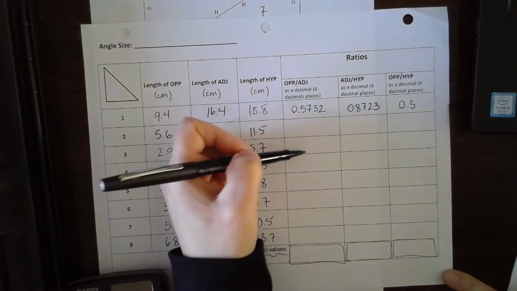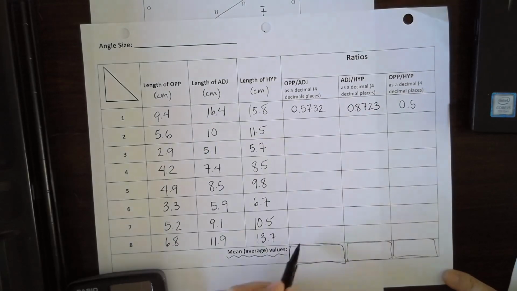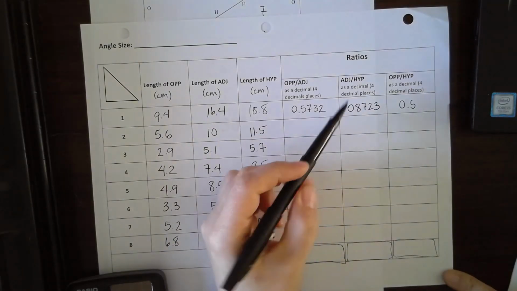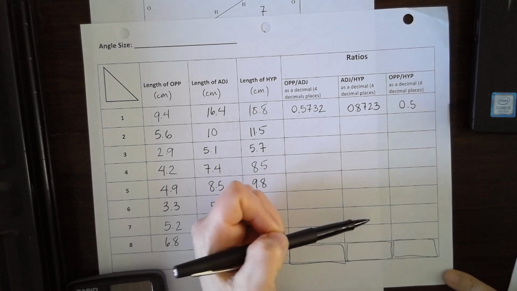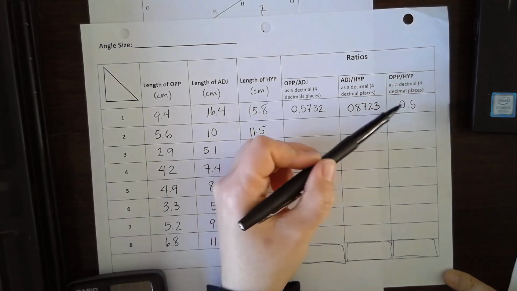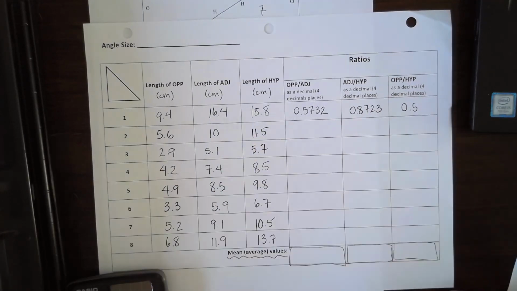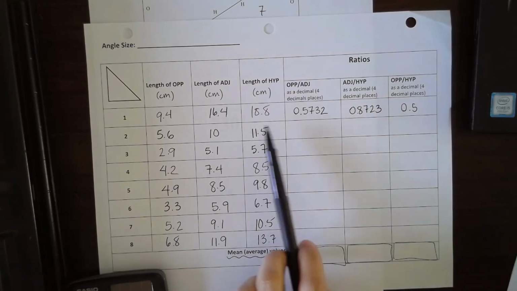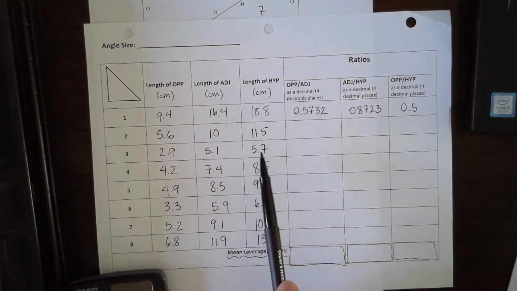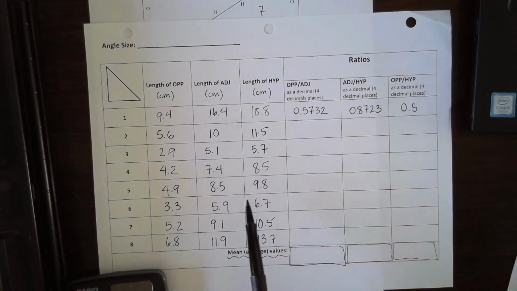We add up all of these numbers and divide by 8, and write the answer here, and add up all these numbers and divide by 8. And that'll tell us what the middle is, in case we measured too long or too short. If we weren't very accurate in measuring some of our triangles, our average will hopefully be a little bit more accurate to what's going on.